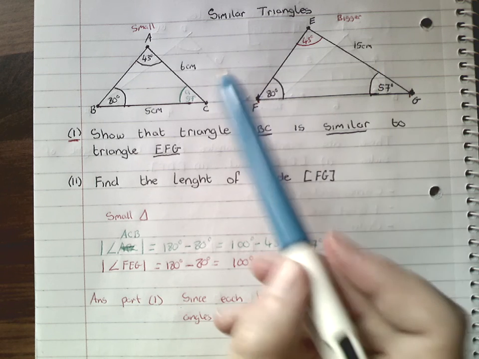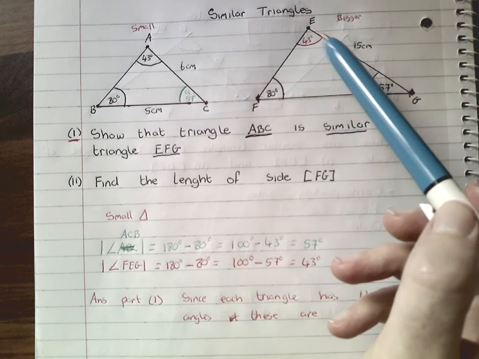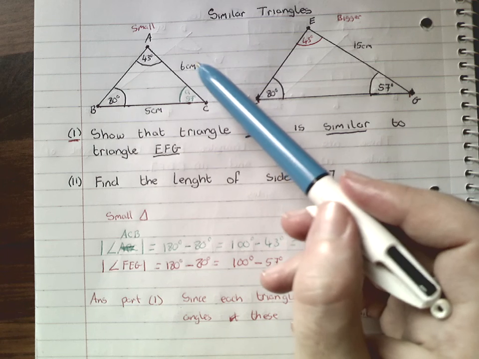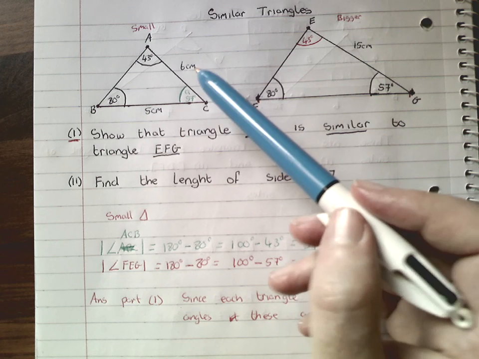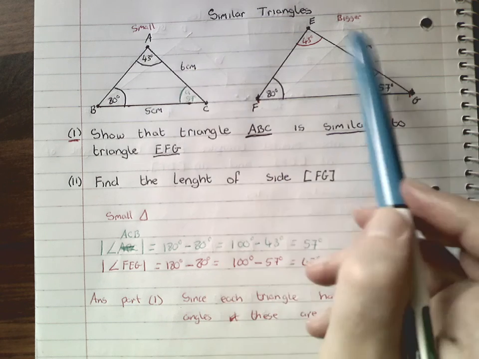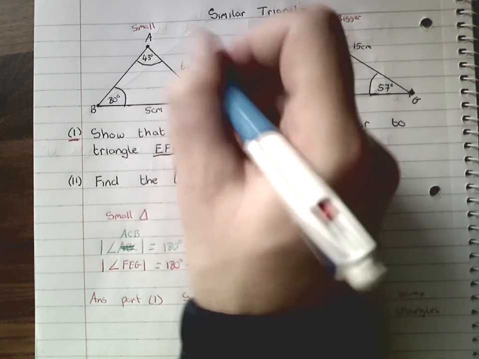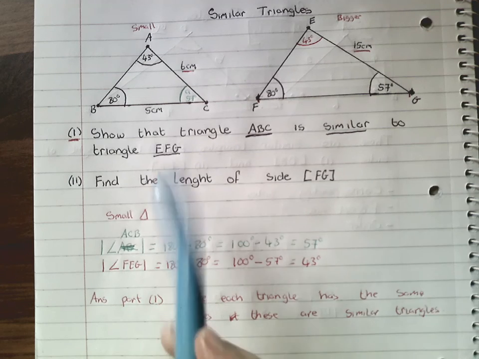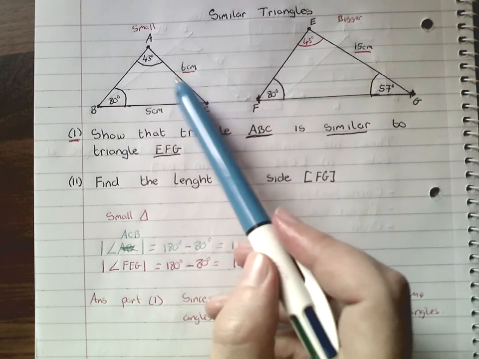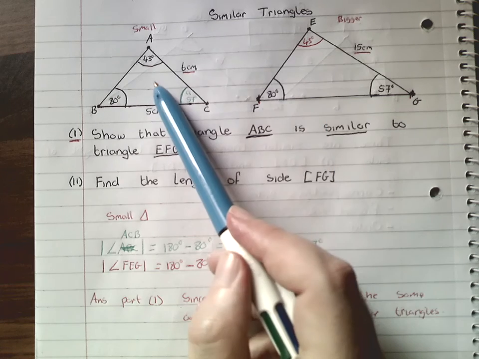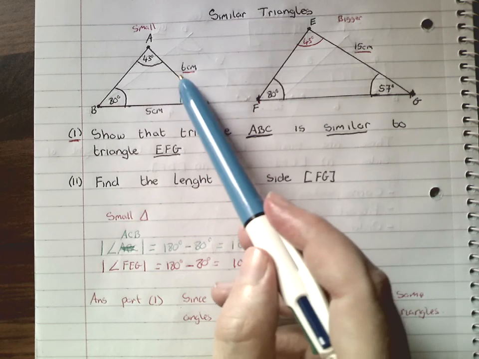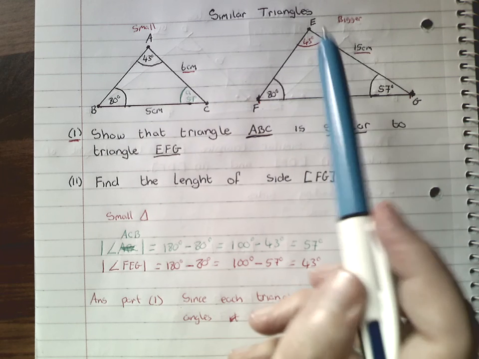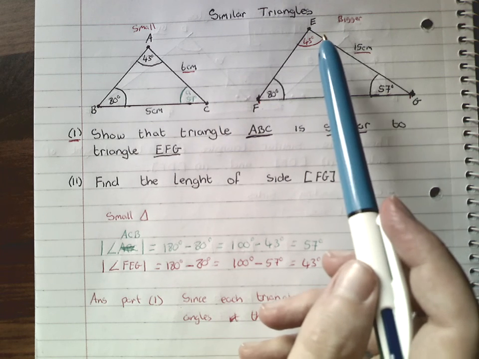In order to do that, we need two corresponding sides of the triangle that have dimensions in them. We can see here that this side and this side give the dimensions. This is 6 centimeters and this is 15 centimeters. We want to work out the correspondence. We can see at a glance that this triangle is bigger than this triangle, so this line here is bigger. But we want to quantify that and figure out how much bigger.